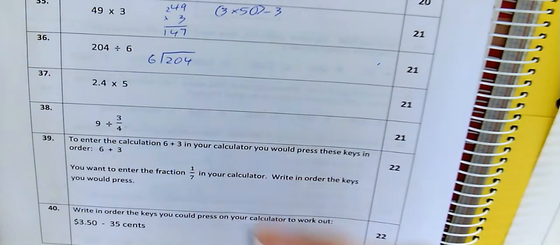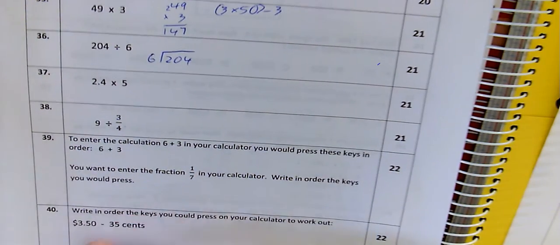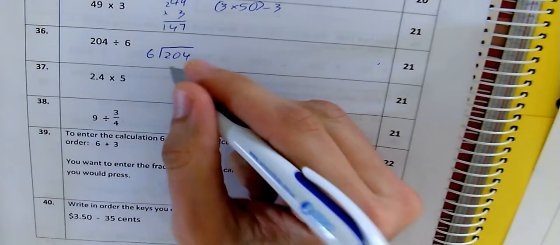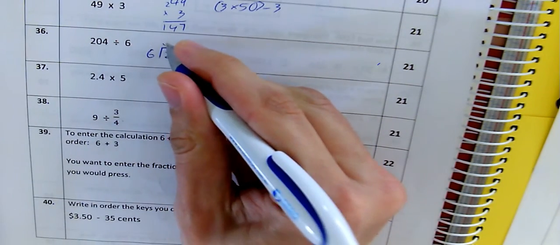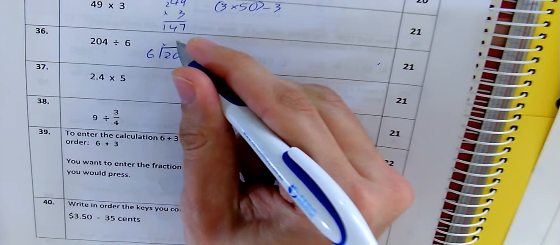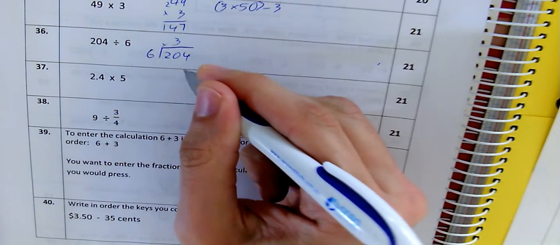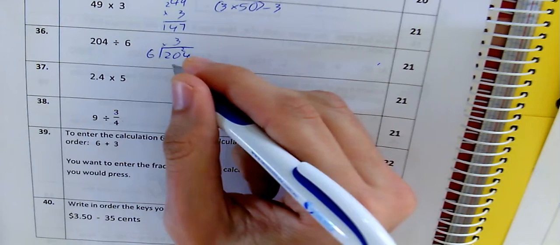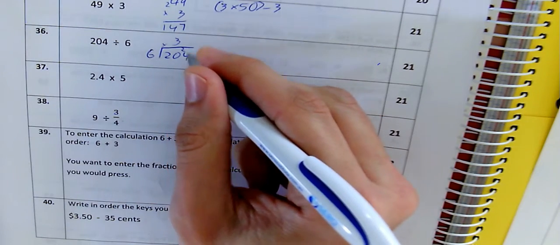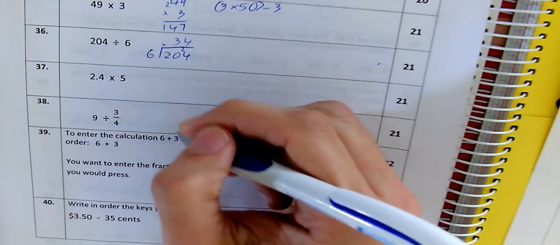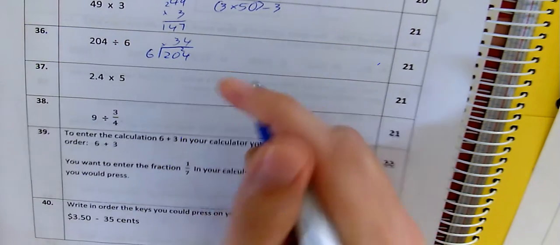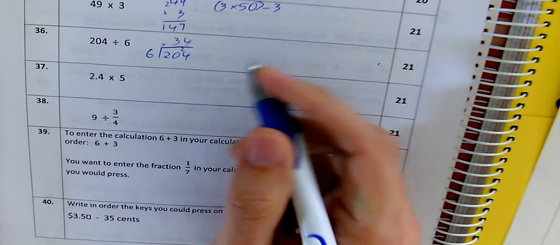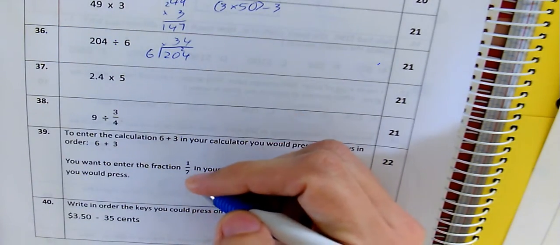204 divided by 6. I'm going to show the two different ways, the simpler way and the slightly more advanced. First, 6 into 2, no good. 6 into 20, I know that 3 sixes are 18 and that there's 2 remainder. And 6 into 24 is 4. Well, there's no need for the advanced one. There's no remainders here, so 34 is your answer.